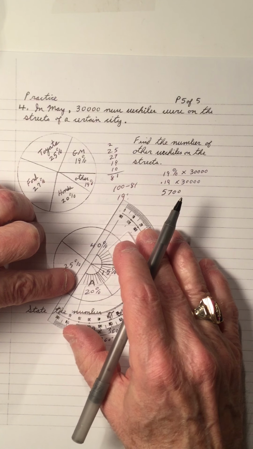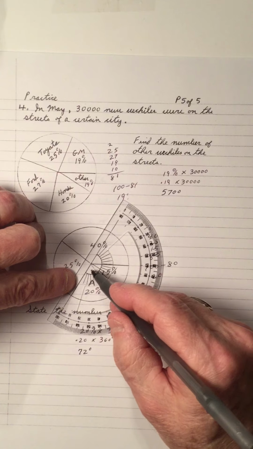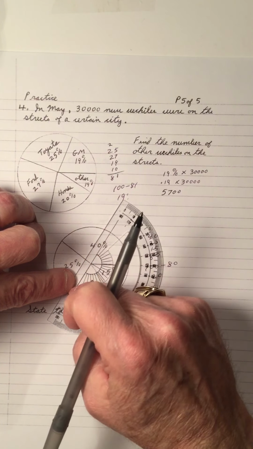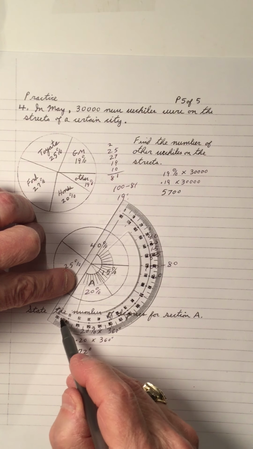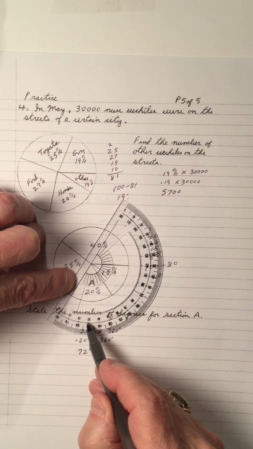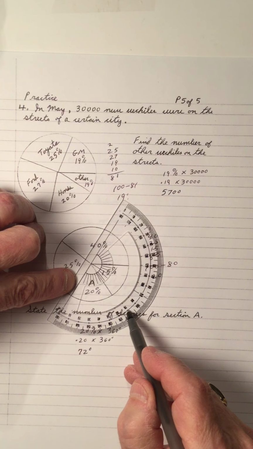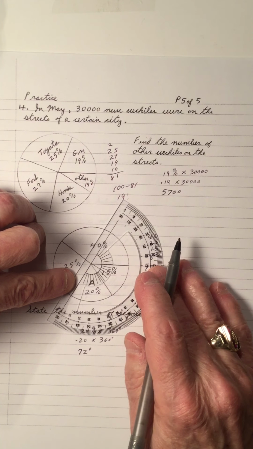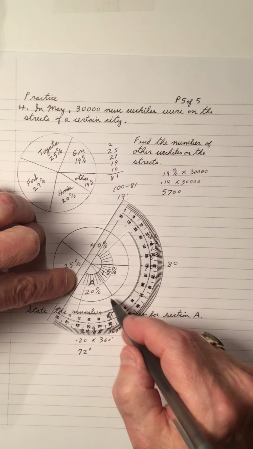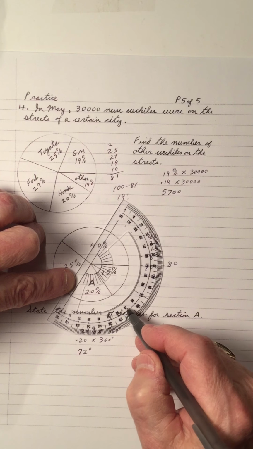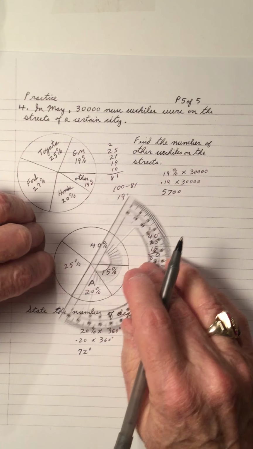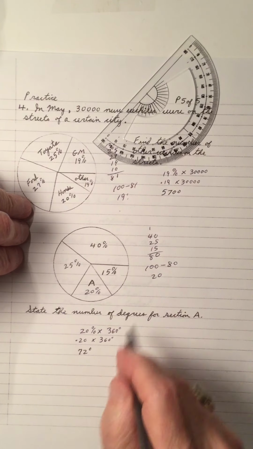There's no arm over here, so I'm rotating up through here. So that's 10, 20, 30, 40, 50, 60, 70. The drawing of it is a little bit off, but I'm close to the 72. The angle is 72.